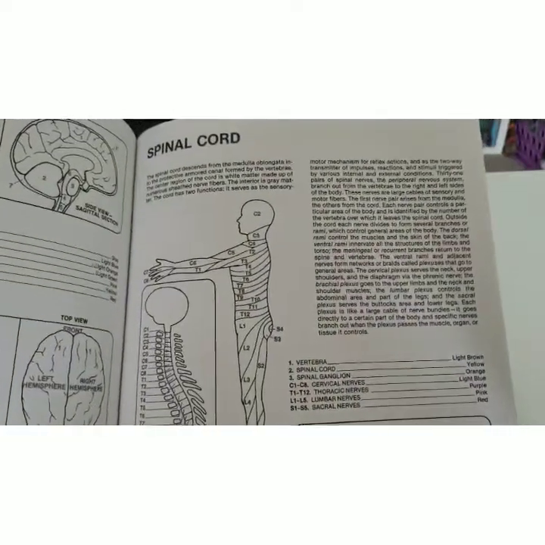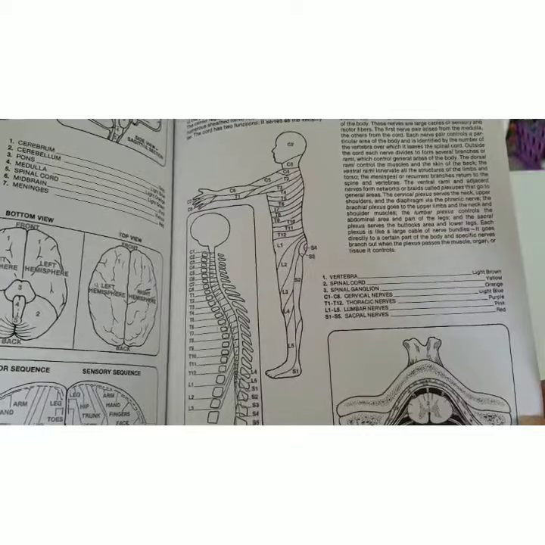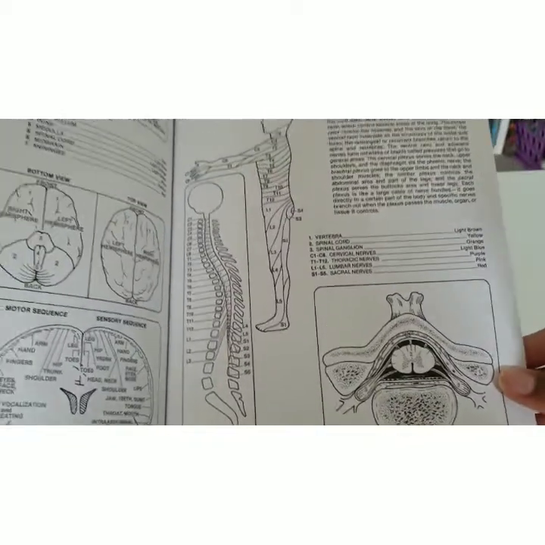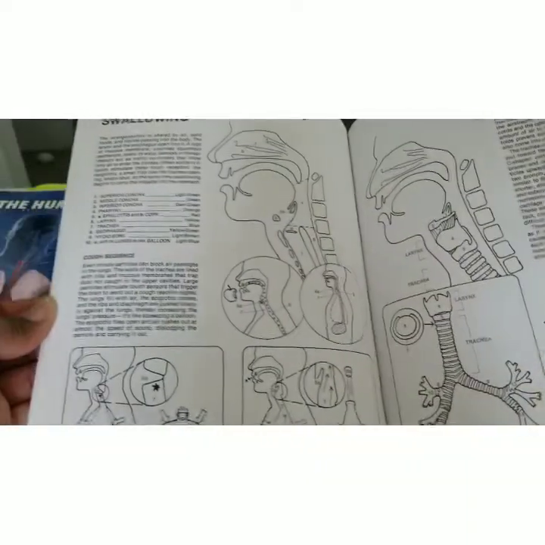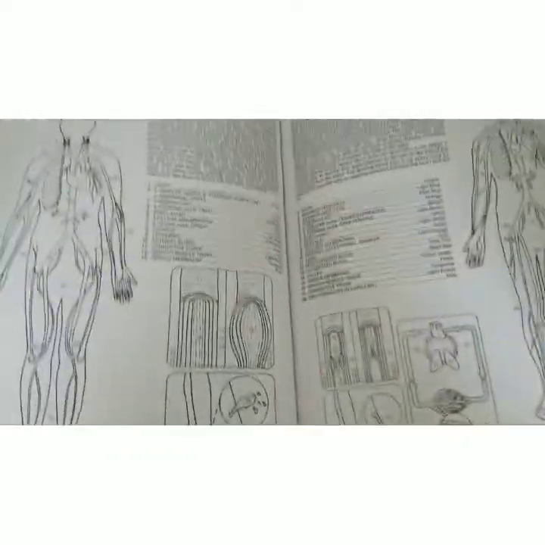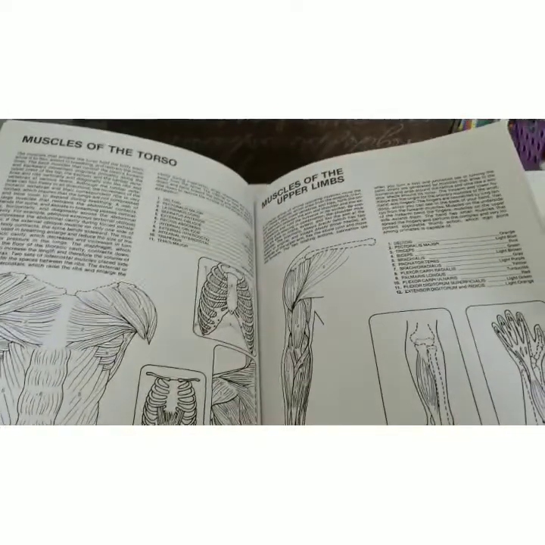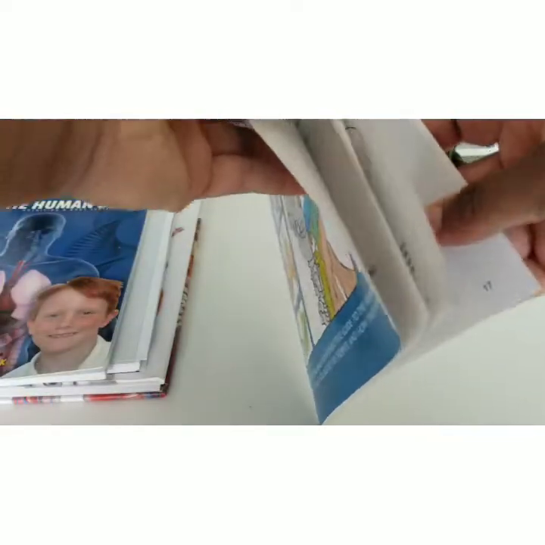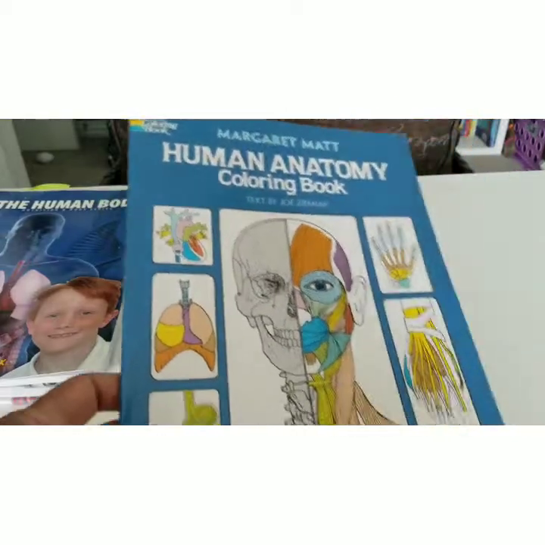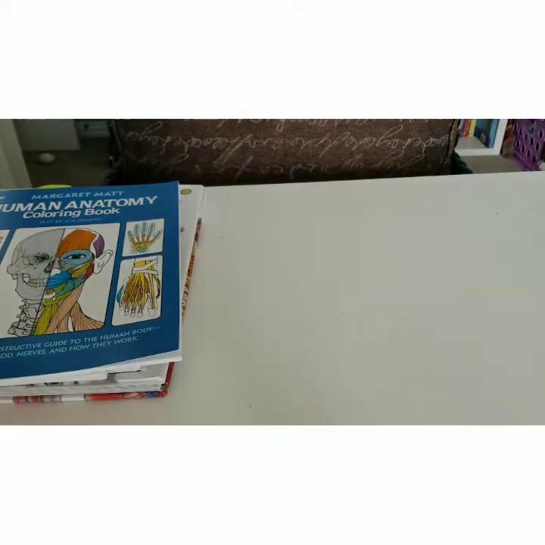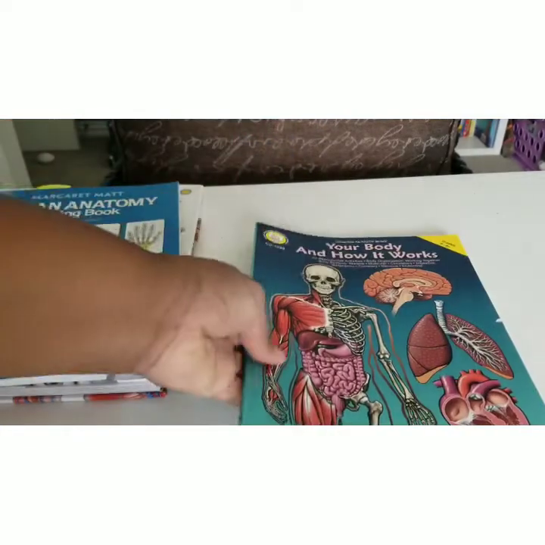So you're still learning about the body parts and the organs and how they work, but in a more interactive, fun, creative way. Not just reading, but actually doing some art with it. So this is one of those ways that we're including art within our science. It's another way of learning.